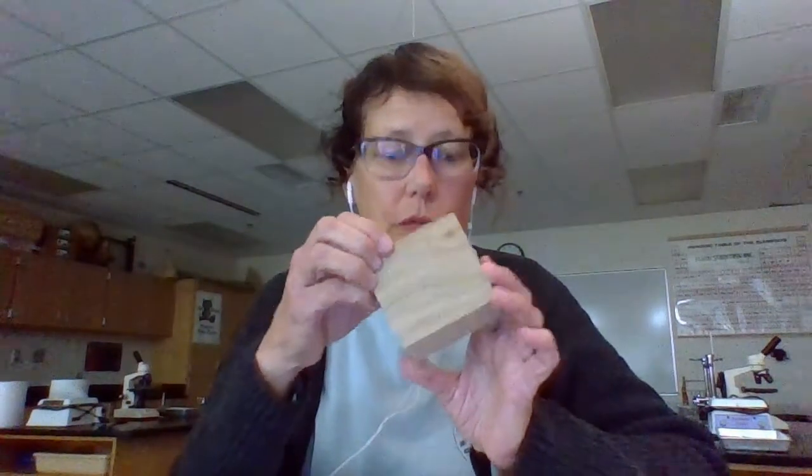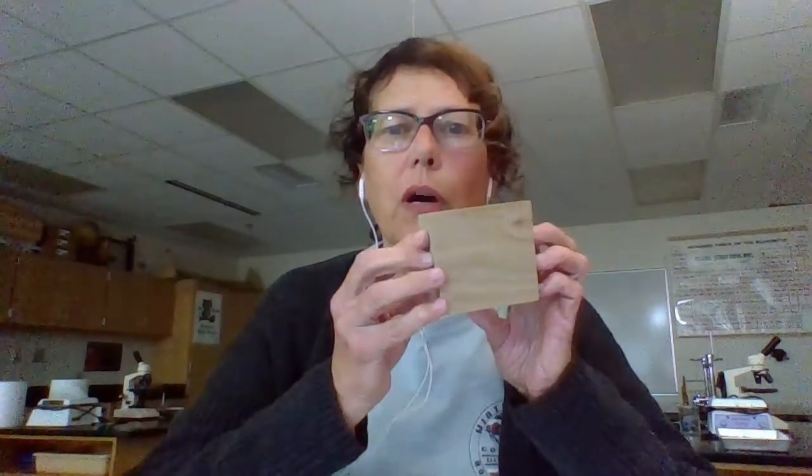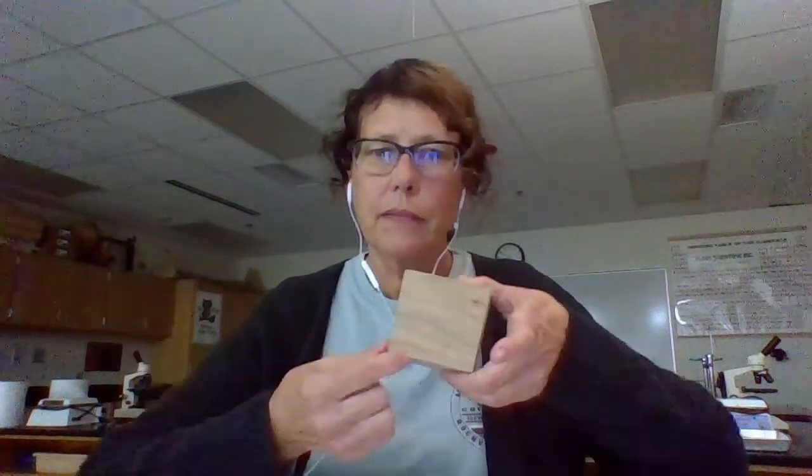A cylinder, a sphere, a square, a rectangle. We can use the formula to do that. So that's the first way we're going to do it. And the formula for finding the volume of a block, a rectangle, is to find the length times the width times the height. So we have to measure those things and then use the formula.